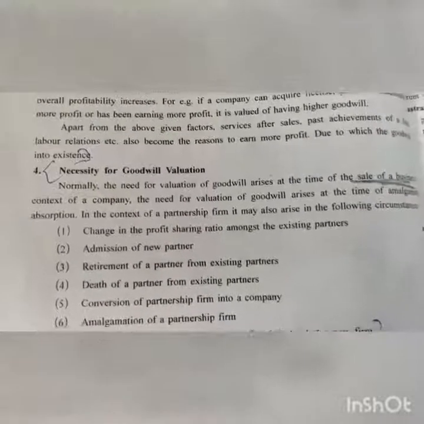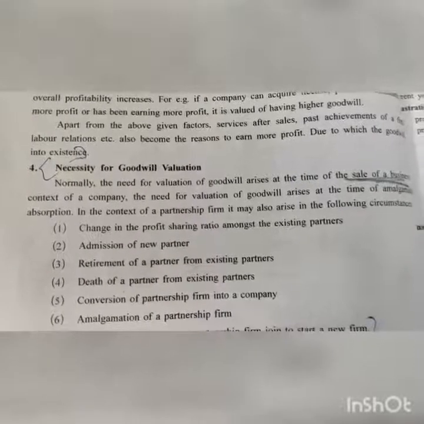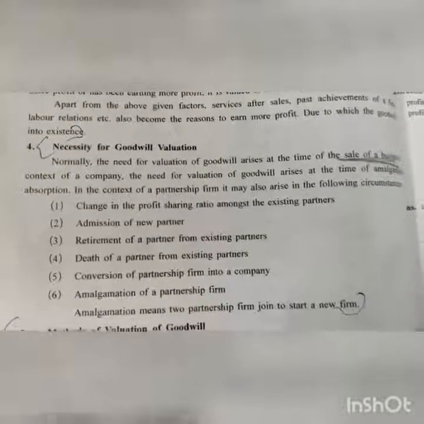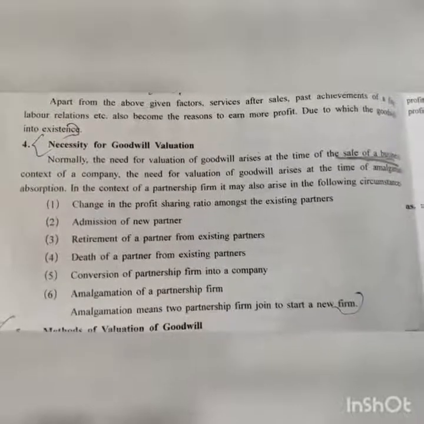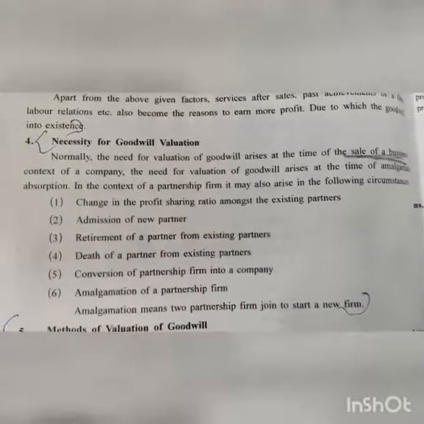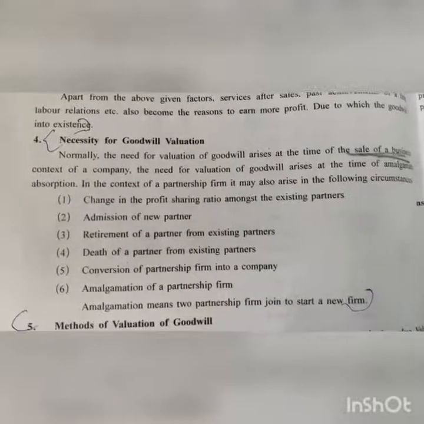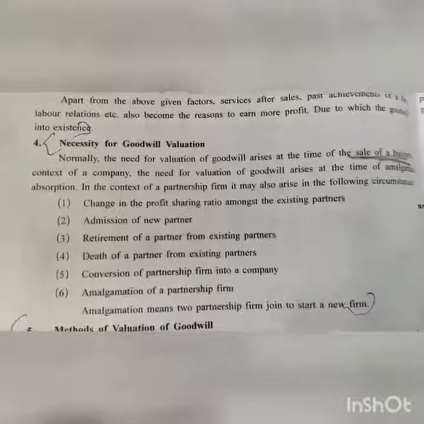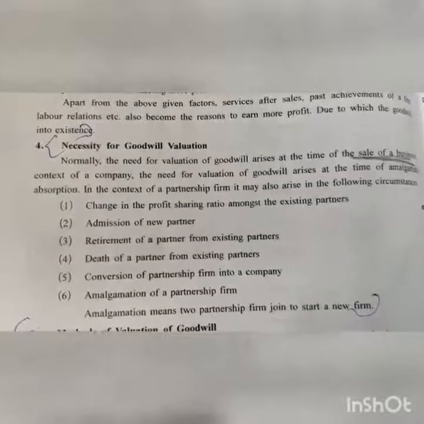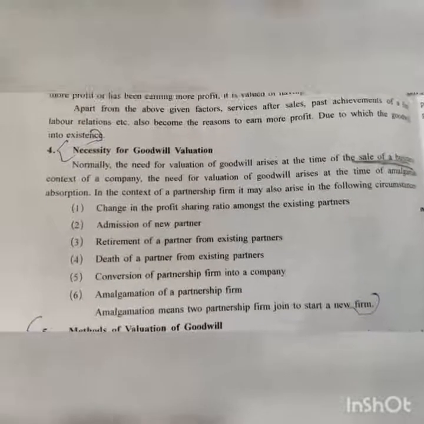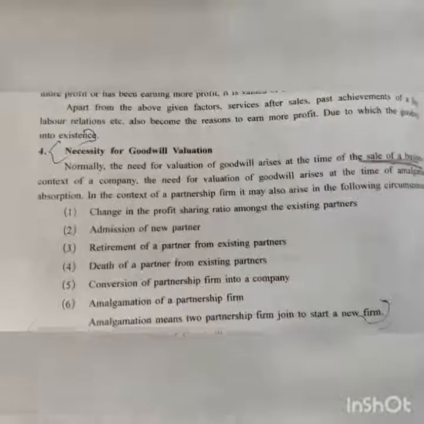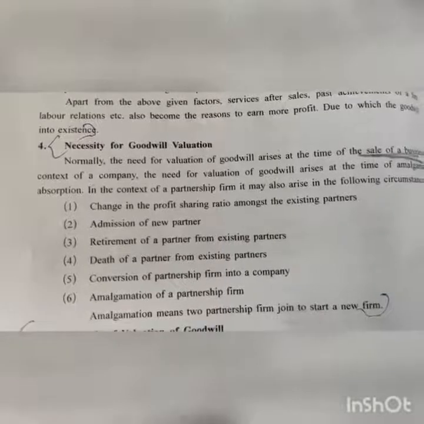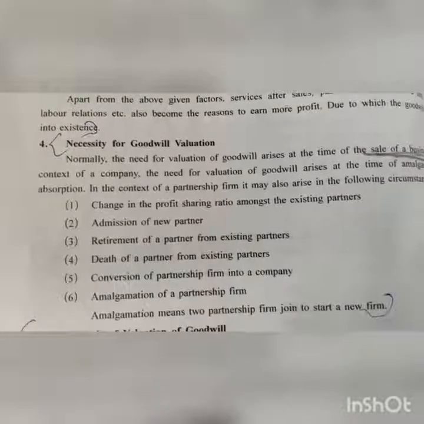Clear? Further, in the context of a partnership firm, it may also arise in the following circumstances. In case of partnership, these are the other reasons we need to find out the goodwill. First, change in profit sharing ratio. Suppose A and B are the partners, previously their ratio was 1:1. Now their ratio is 3:2. As the ratio among them has changed, the value of goodwill will also be revalued. So in that case, we need to find out the valuation of goodwill.